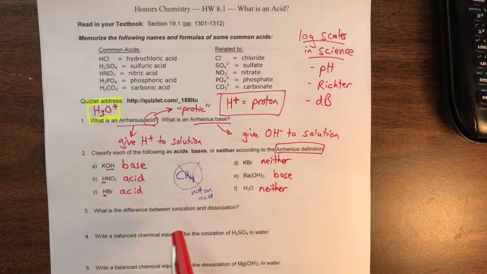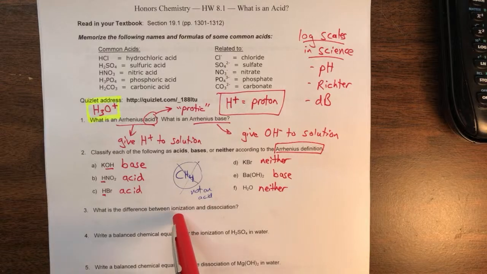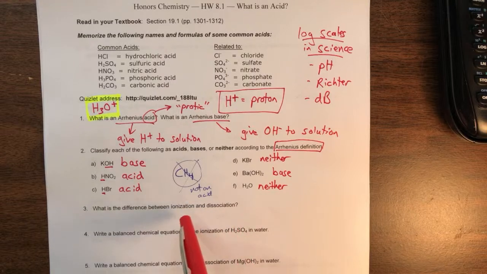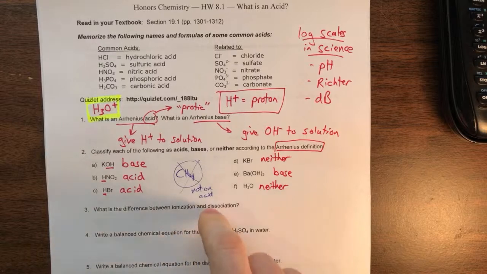Now, the book, I believe, mentions this briefly, ionization and dissociation. It talks about how typically your bases are dissociating and your acids are ionizing. So let me just go ahead and write down these equations and then come back to the definition and see what's going on.